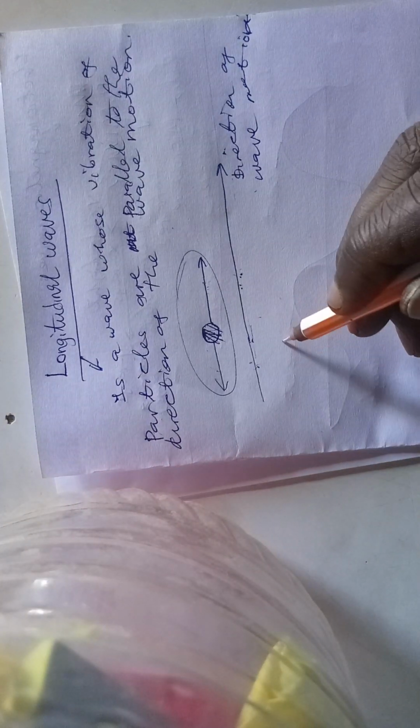Now, what are some of the examples? Examples include sound waves. When you think of a sound wave, we can think of a speaker that produces sound.